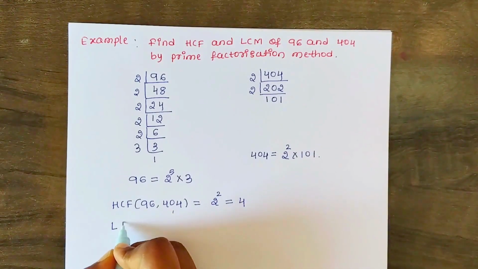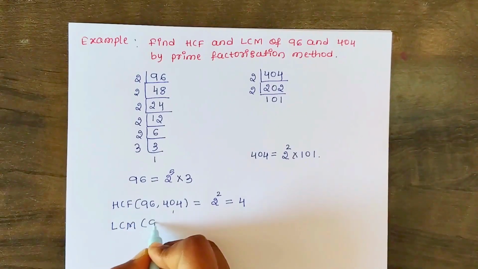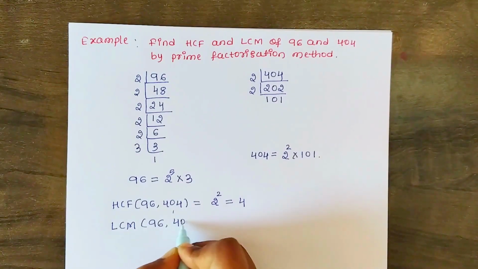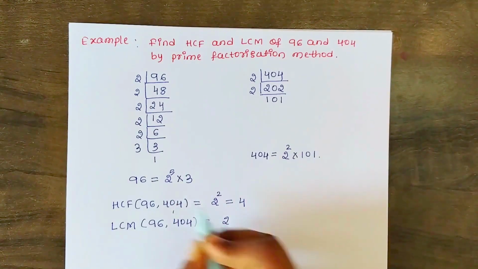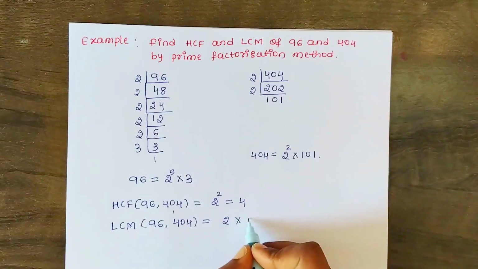Now the LCM of 96 and 404. What is the definition of LCM? That is the product of the greatest power of each prime factor involved. First we write all the prime numbers, that is 2 and next 3.